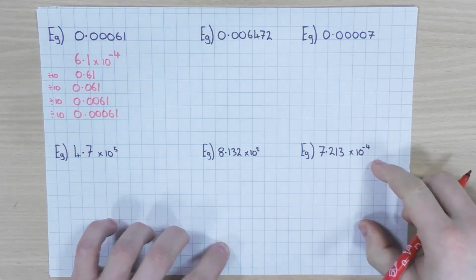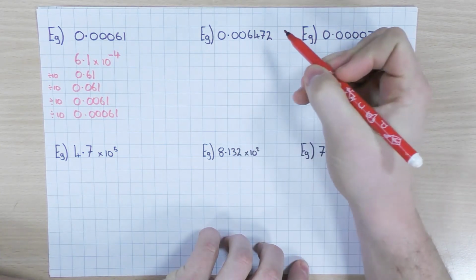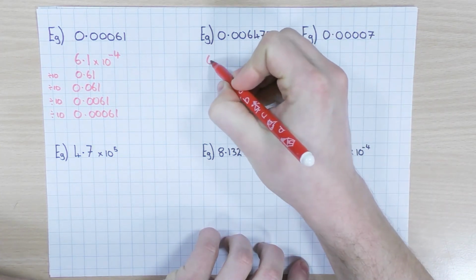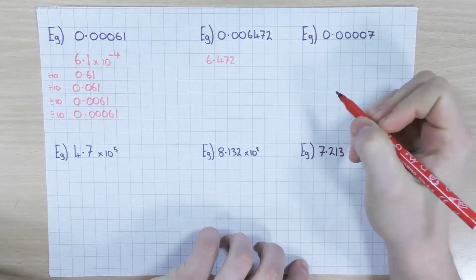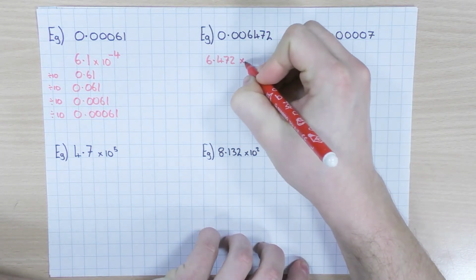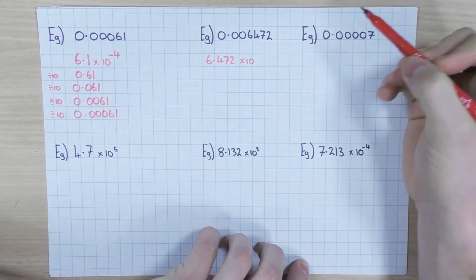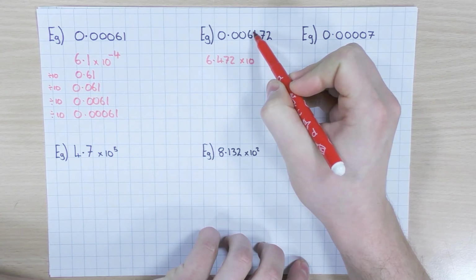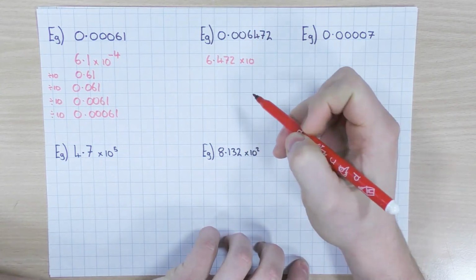Same thing over here. Where does the decimal point need to go? Well, it needs to go between the 6 and the 4. So 6.472. That's now a number between 1 and 10. And again, I need to times that by 10 to the power of something, that's what we need to figure out. And again, I'm not going to times it by 10, I'm going to be dividing by 10, so the decimal point goes towards the left.